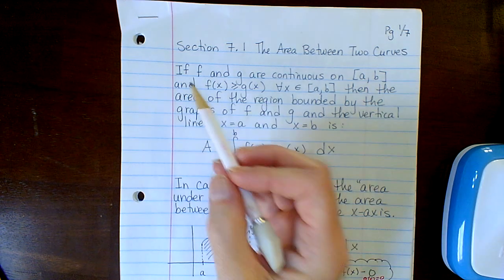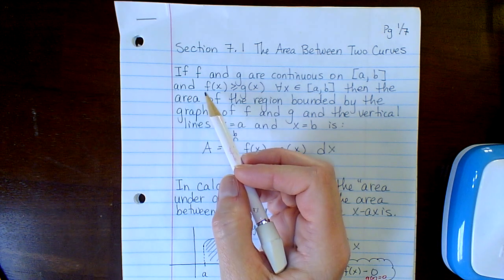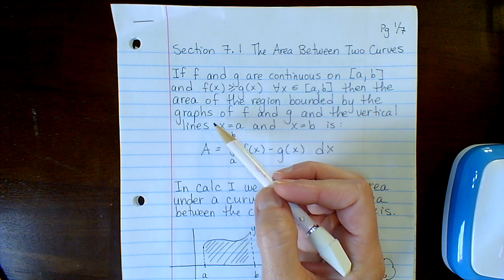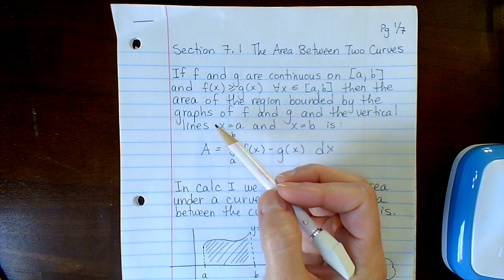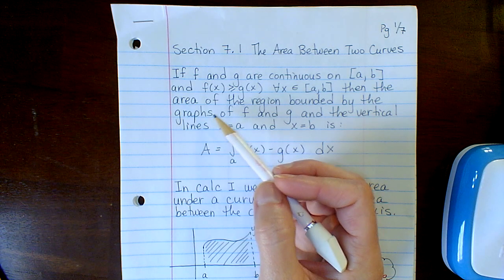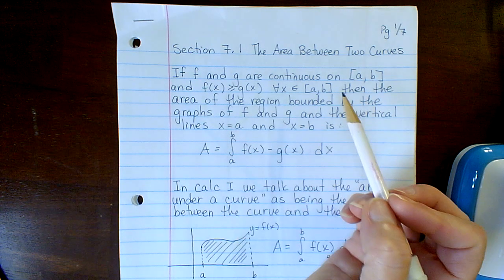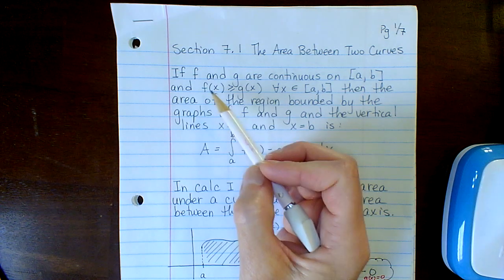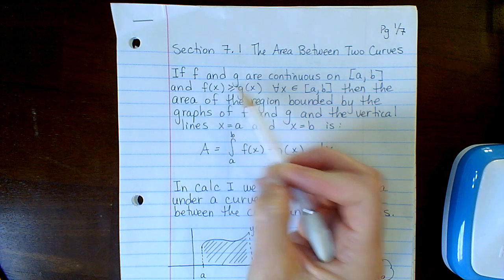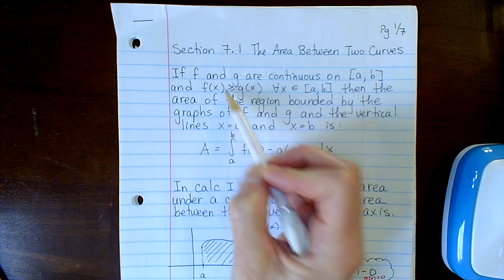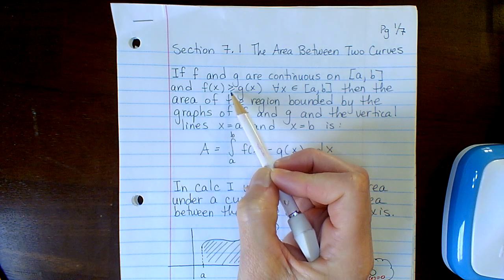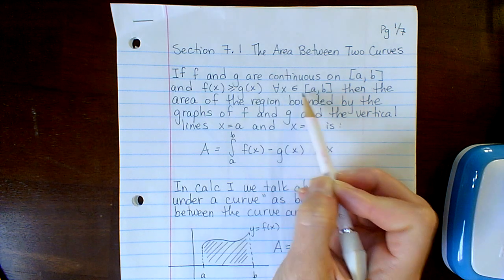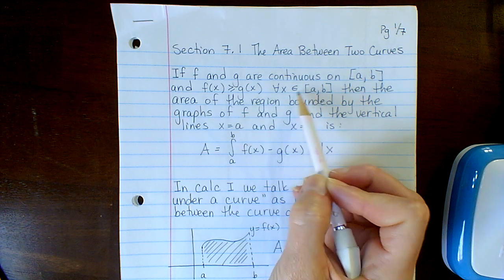So, first, let's talk about what we mean when we talk about two curves, and we say that one of them is an upper curve and the other one's a lower curve. So what does it mean to be upper or lower? Well, if f and g are two continuous functions on a specific interval, and f of x is greater than or equal to g of x, that means the y values of this function are all bigger than or equal to the y values of this function everywhere in the interval. So for all x in that interval.